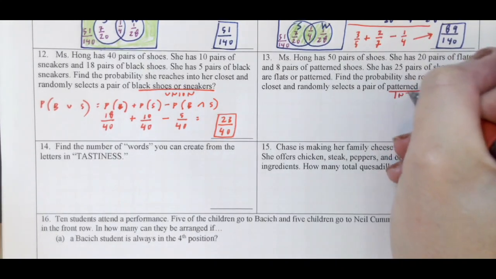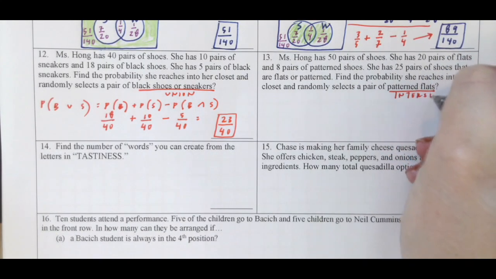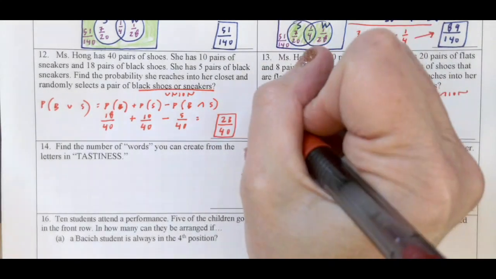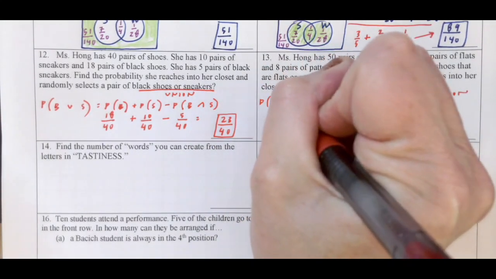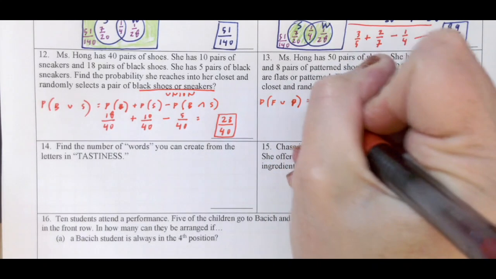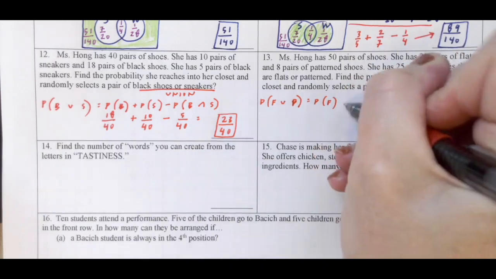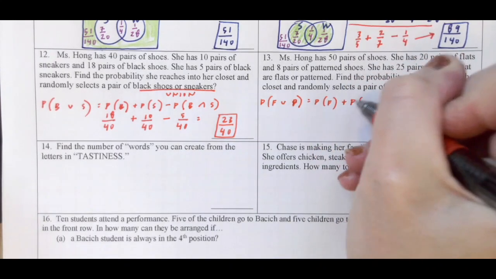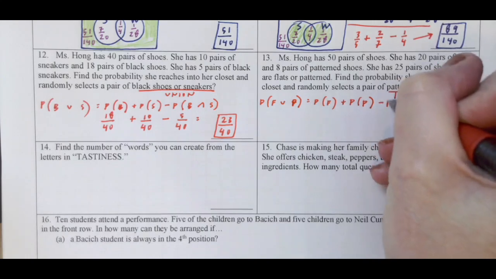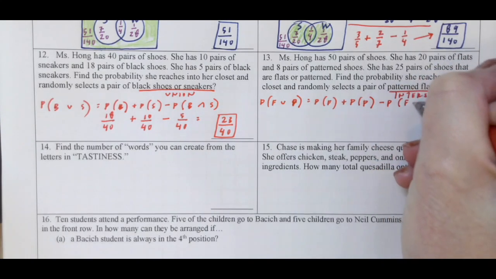It wants the intersection. So if I lay it out the same way, probability of flats or patterned shoes equals probability flats plus patterned shoes minus the intersection, which is ultimately what we want.